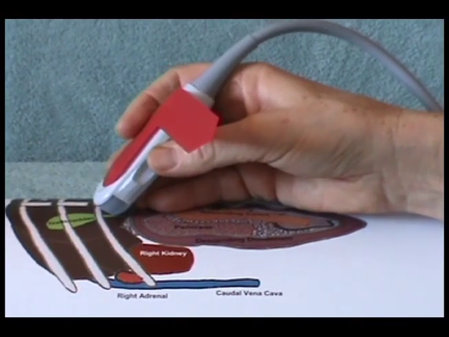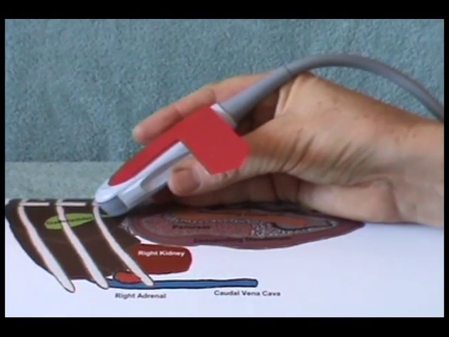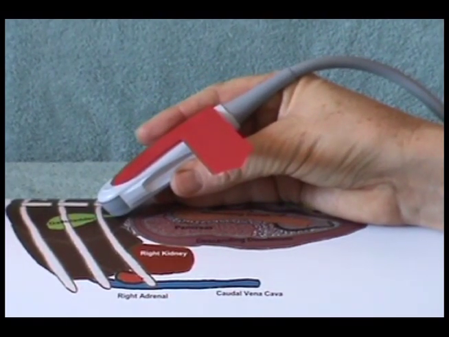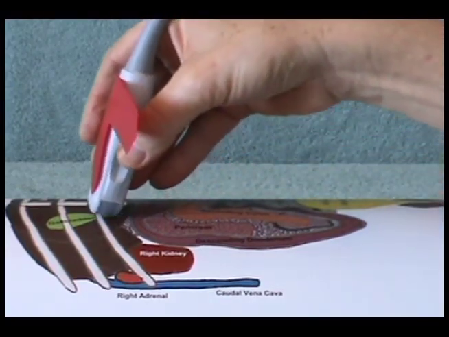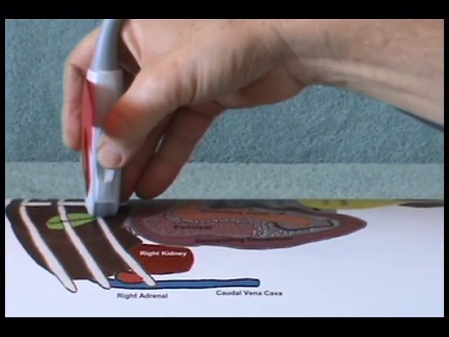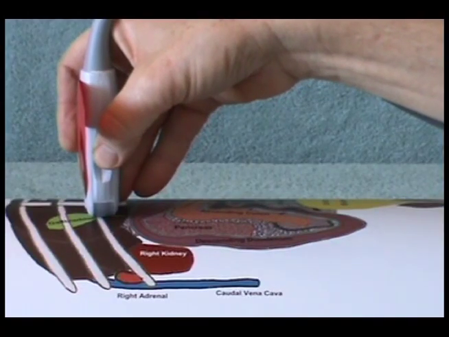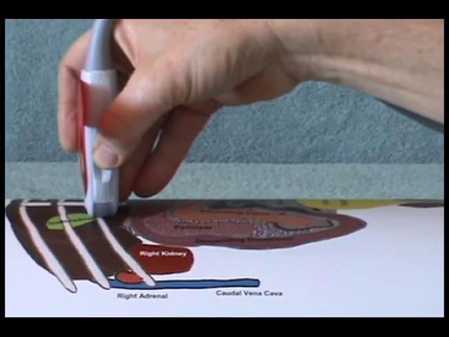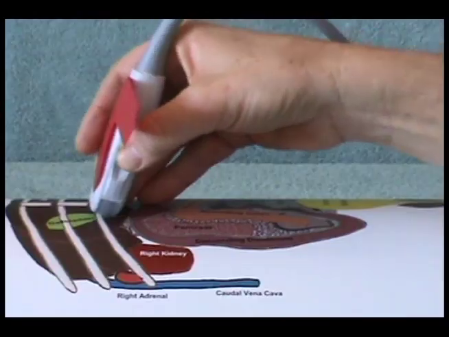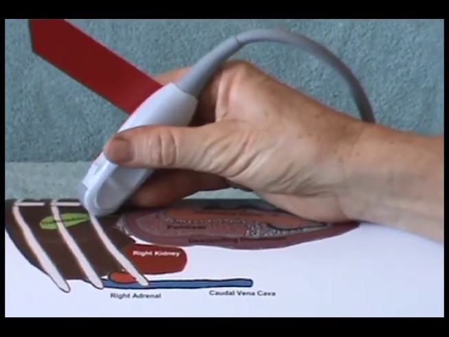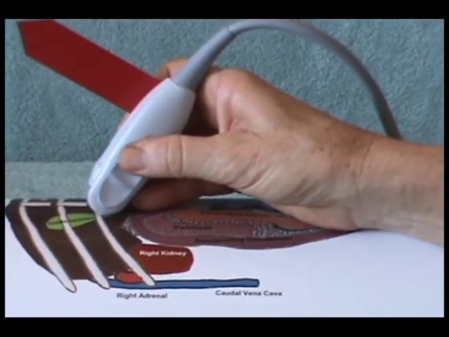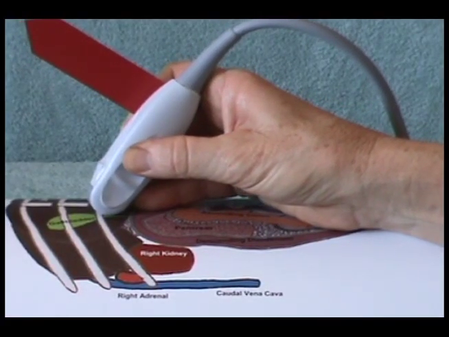Fan the transducer cranially as far as you can. Then reverse and fan caudally till the transducer is no longer pointing at the gallbladder. Return to the middle point of the gallbladder and rotate 90 degrees clockwise back to a sagittal position. Do not change the angle of the transducer while you are rotating.